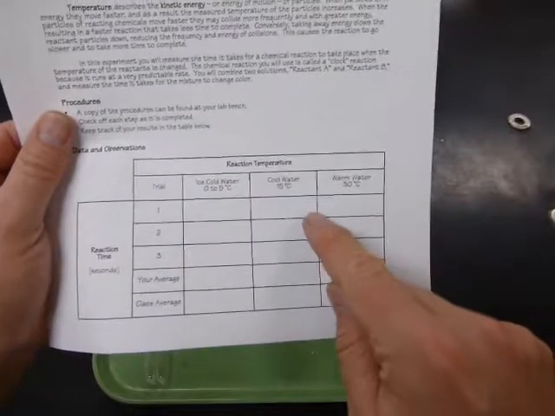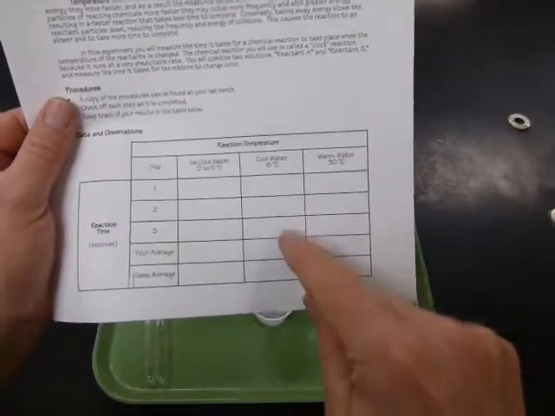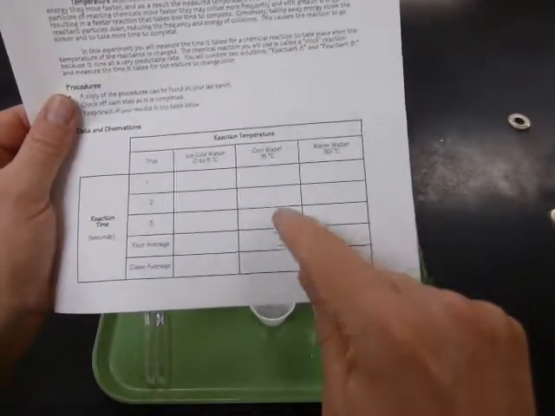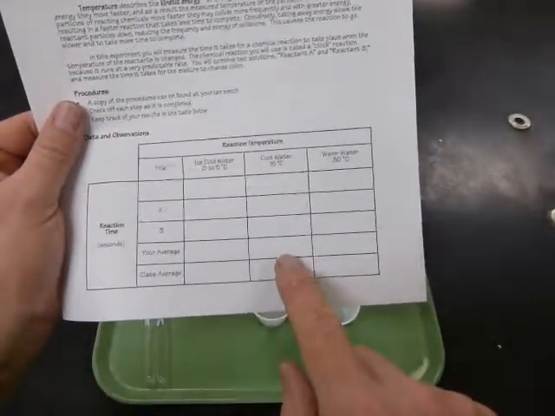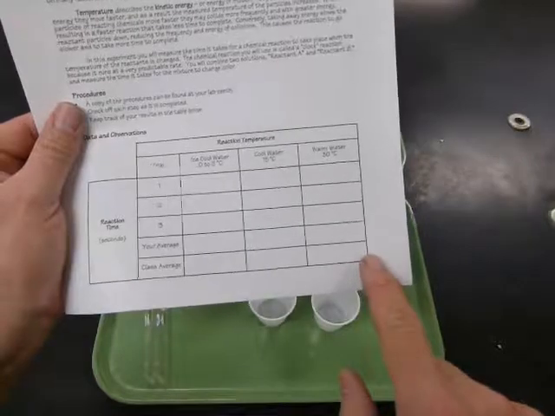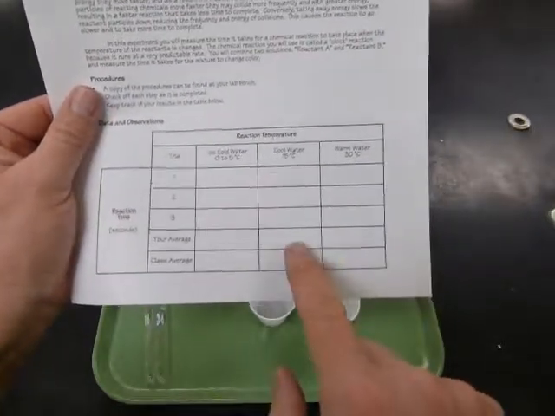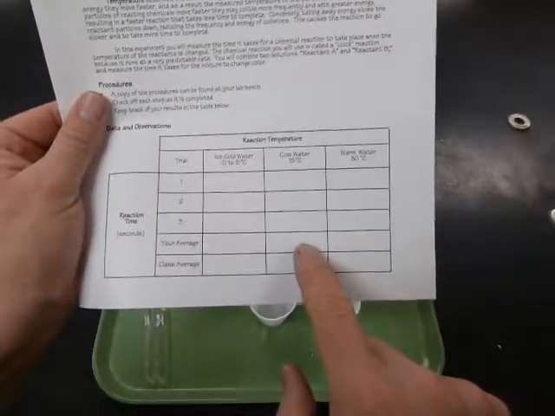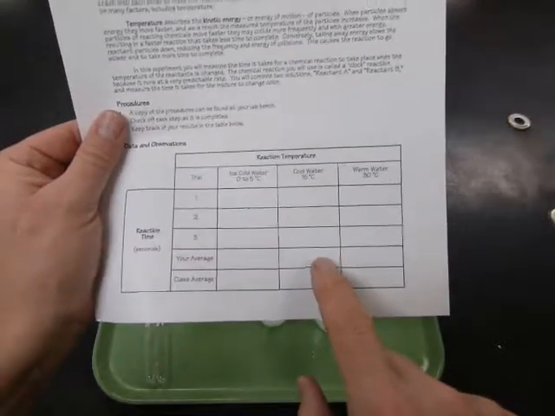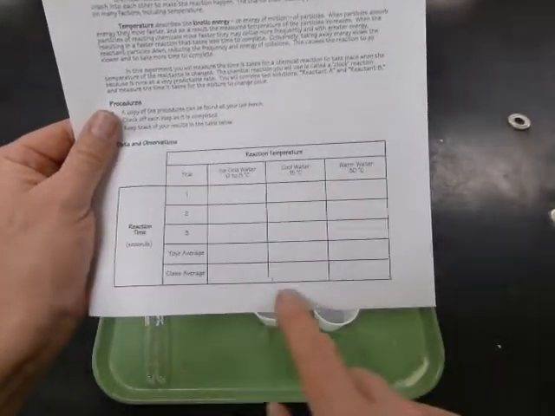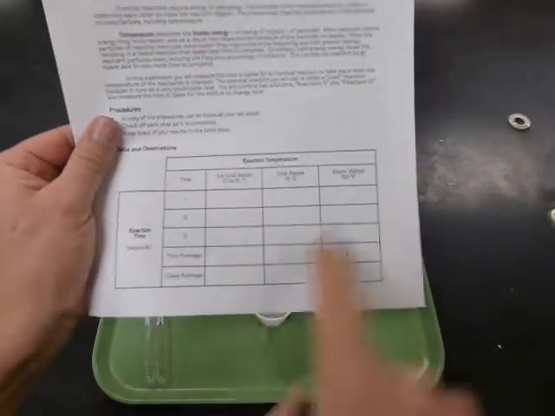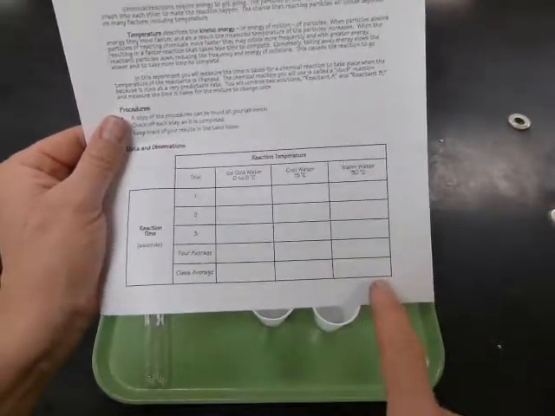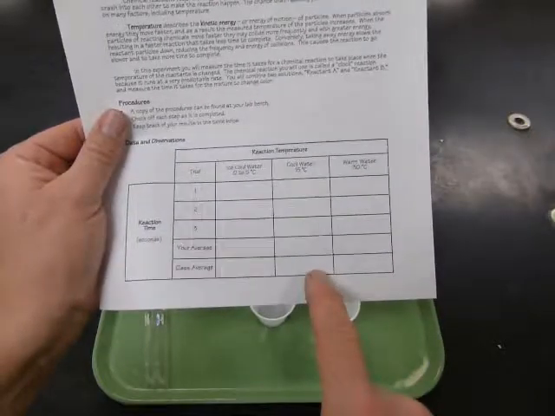Since we're doing the same thing the same way, you would expect to get similar results. Take those 3 results, add them together, and divide the total by 3 to find the average. The class average we'll find after everybody is done. Each group will take their average and report it to the screen in the front of the room so that we can take a class average and find out what we got there. And then tomorrow we'll do the other 2 temperature treatments. Today we'll just do the cool water to practice.